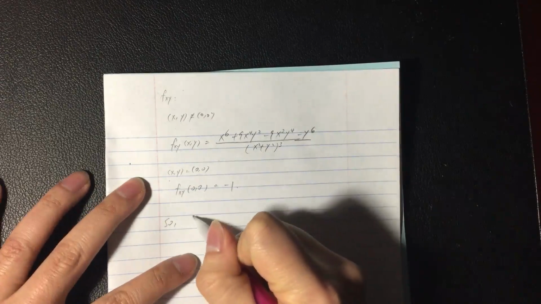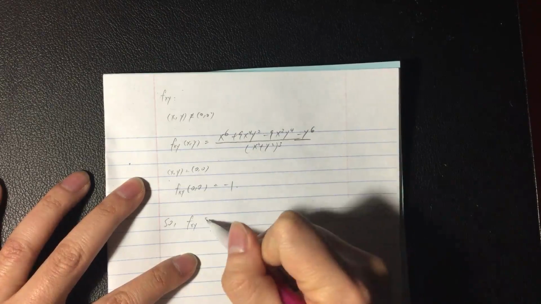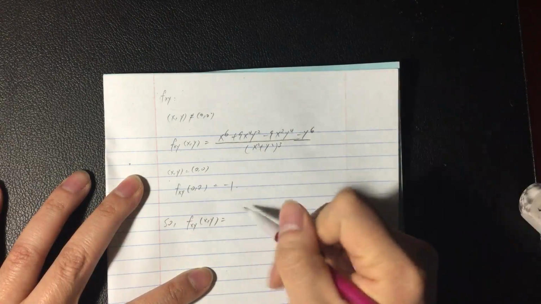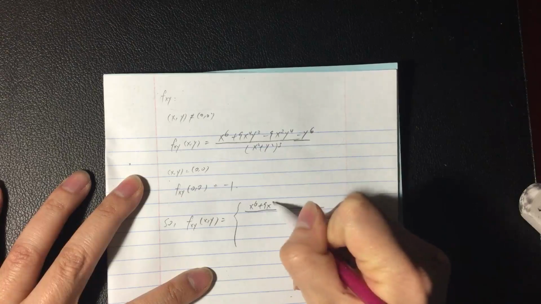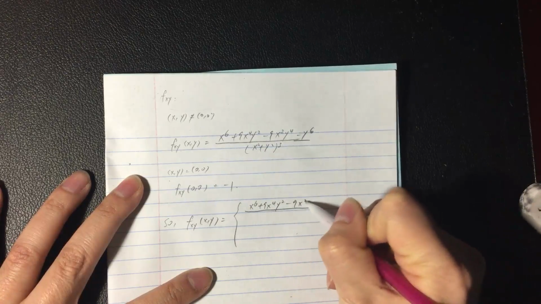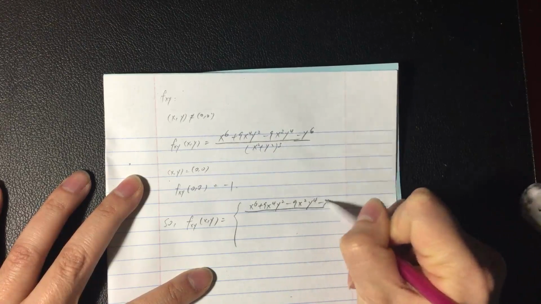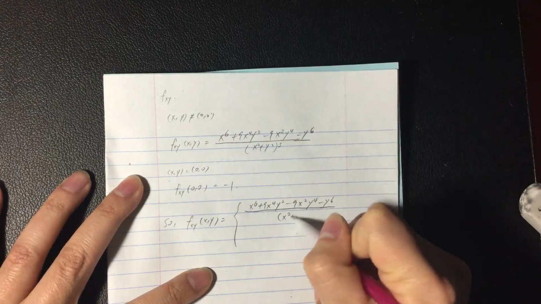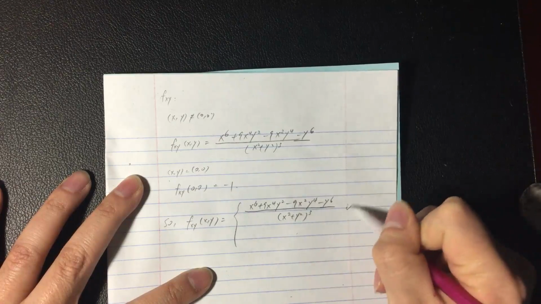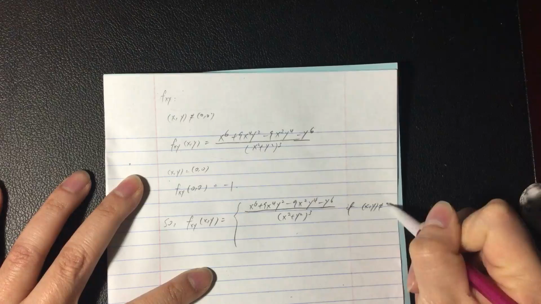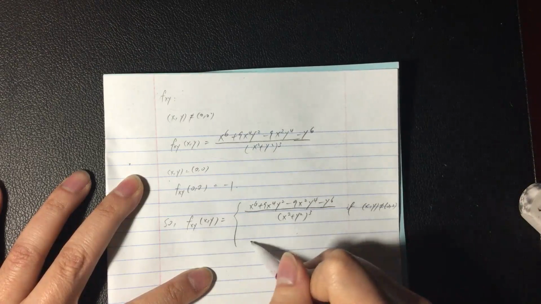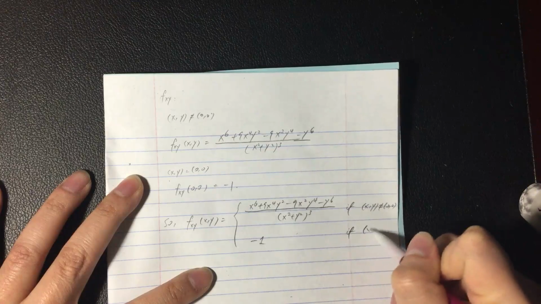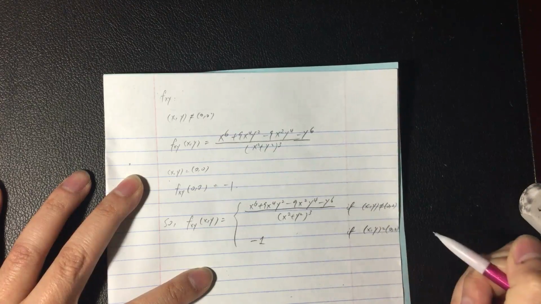So f sub xy is a piecewise function. That equals (x to the power 6 plus 9x to the power 4 y squared minus 9x squared y to the power 4 minus y to the power 6) over (x squared plus y squared) to the power 3 if (x, y) is not (0, 0), and f sub xy of (x, y) equals -1 if (x, y) is (0, 0).